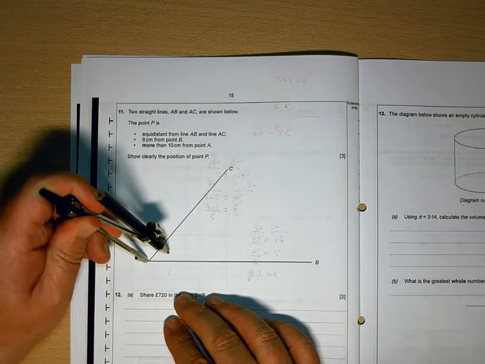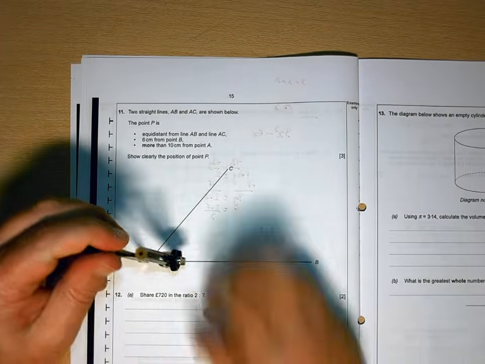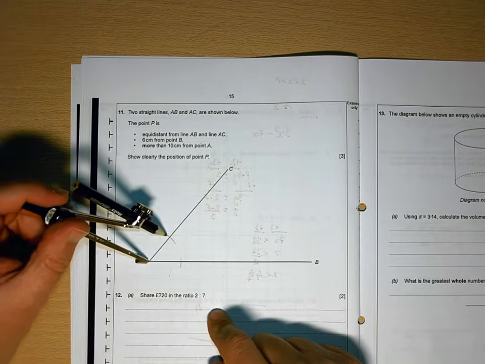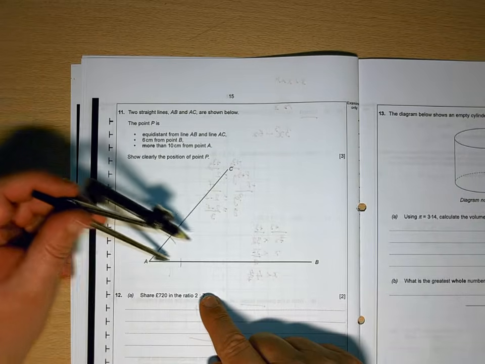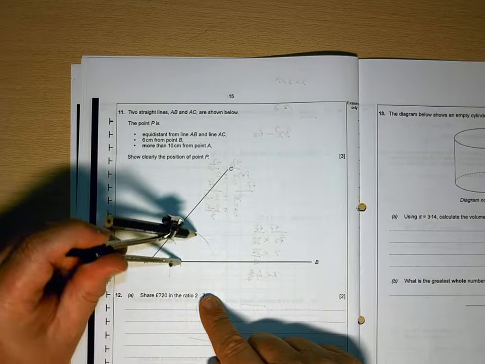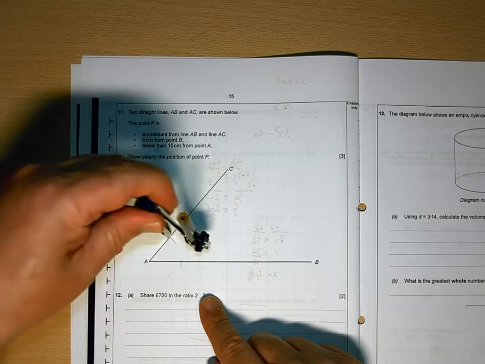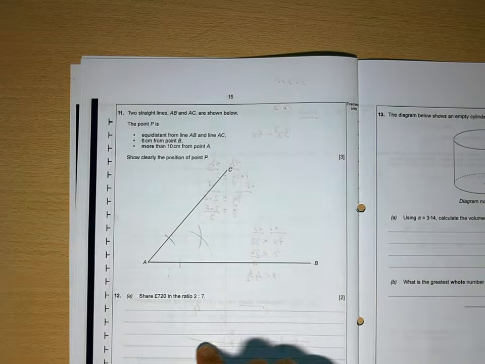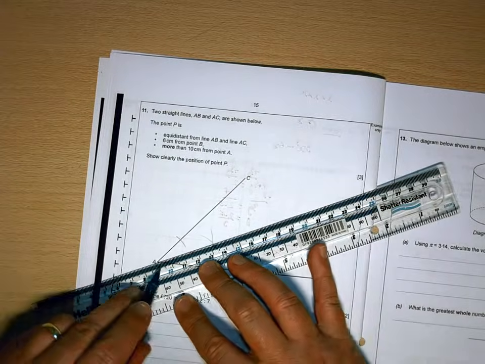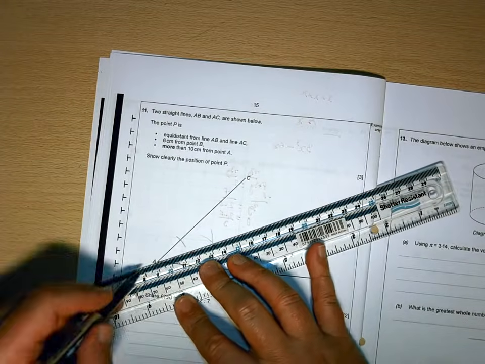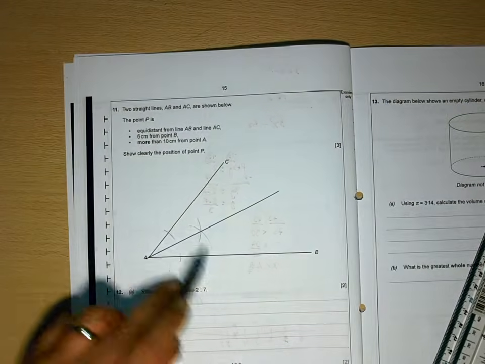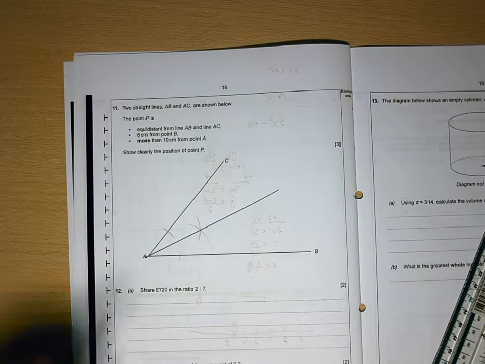Doesn't matter how far you open it out, and you cross each of the two lines that form the angle. Then, without adjusting your compass, you move the point to one of those, arc out into the middle, and repeat from the other side. What that then gives you, when you join the angle to the crossing of the arcs, is a line that's of equal distance from the other two. So this point P is on that line somewhere.